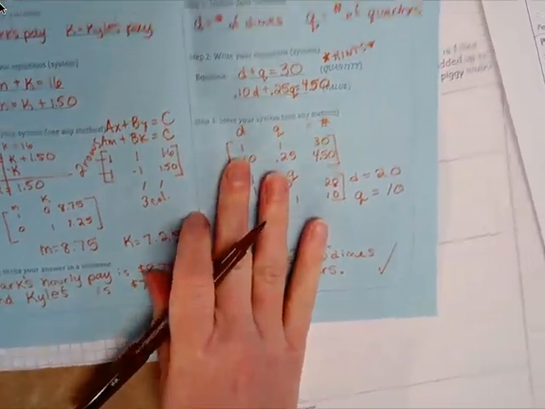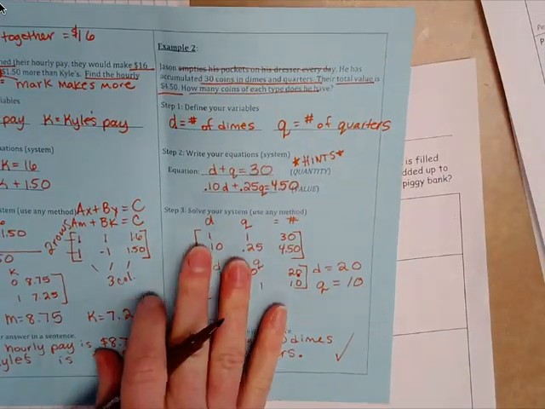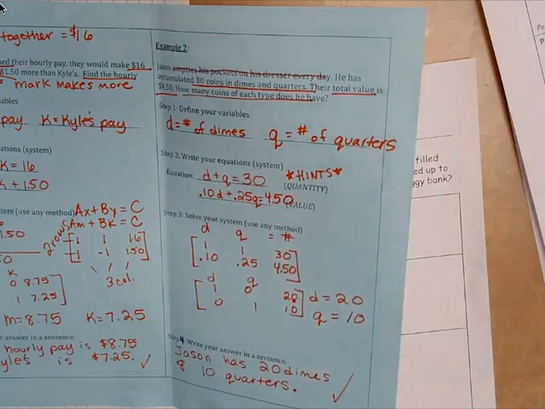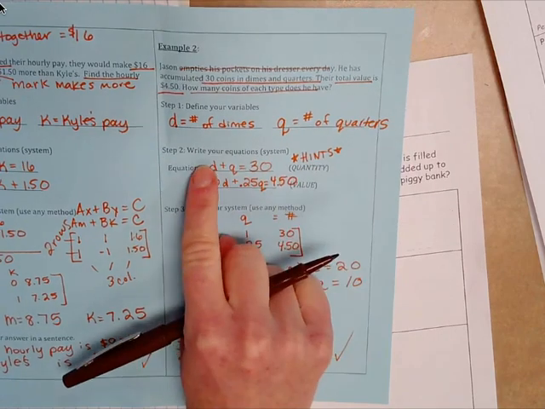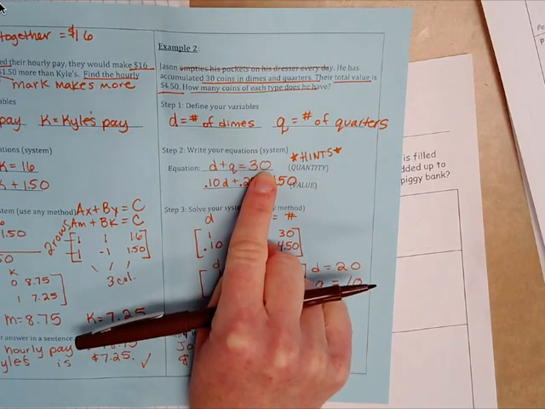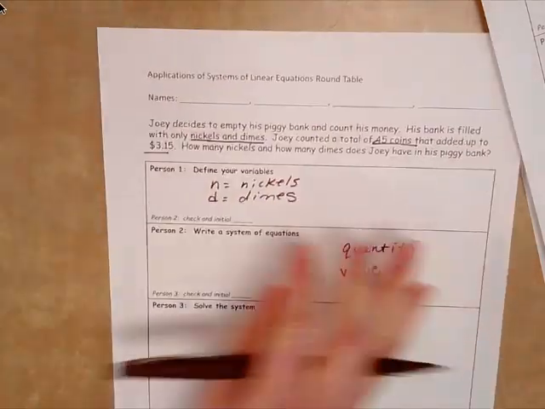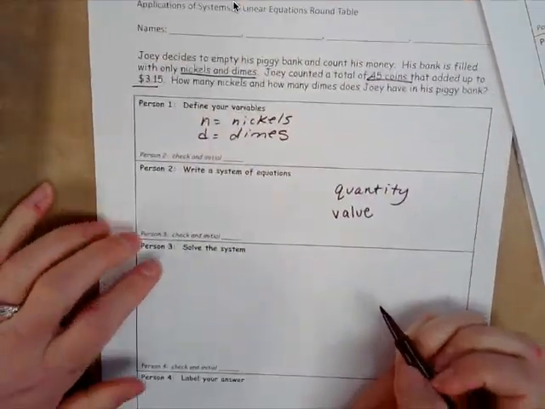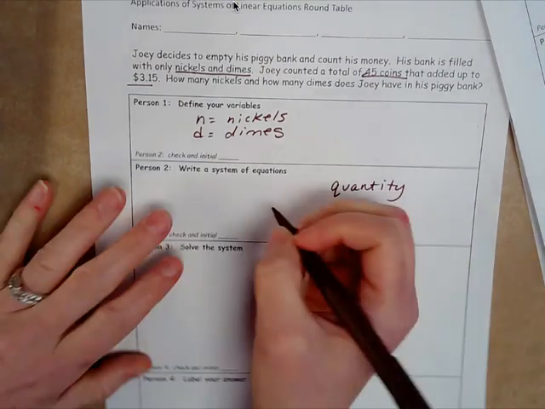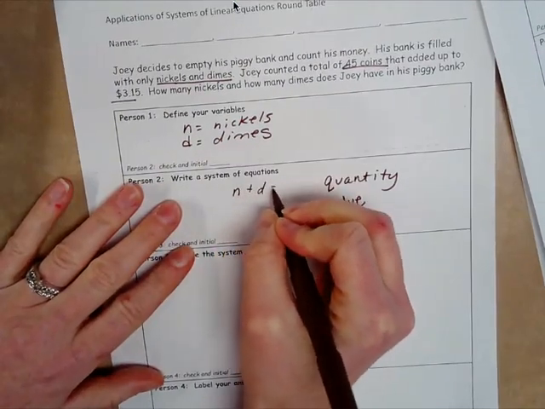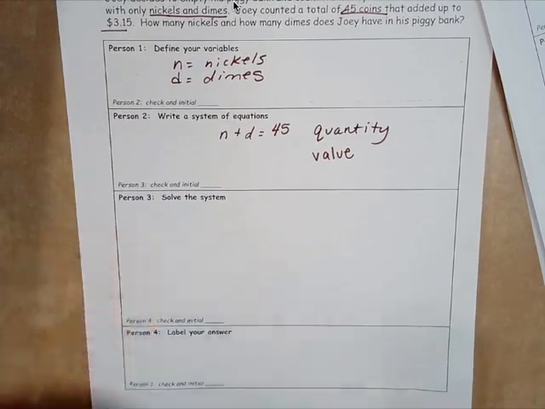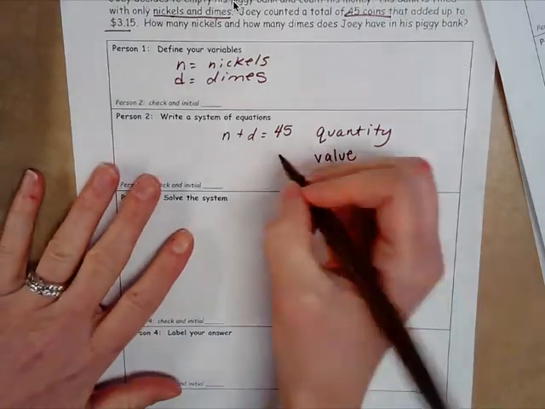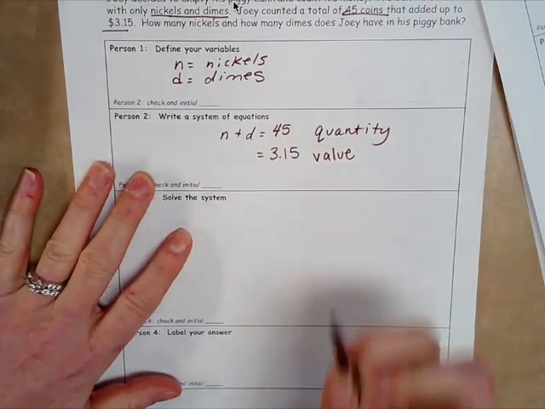So this was similar to example 2 in our notes. If you didn't do example 1 and 2 from these notes, because you weren't here, you need to make sure you watch the video and do the notes. So on this one, it was dimes and quarters. So quantity was represented by dimes plus quarters gives us 30. So there's 30 dimes and quarters. This next one, it says there's 45, but we're talking about nickels and dimes this time. So our equation will be nickels plus dimes gives us 45. And then the value is how much money. So we know that it's a total of $3.15.